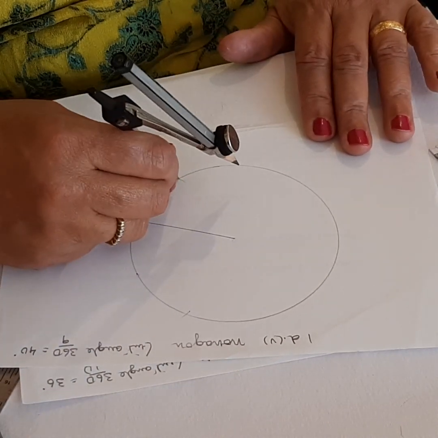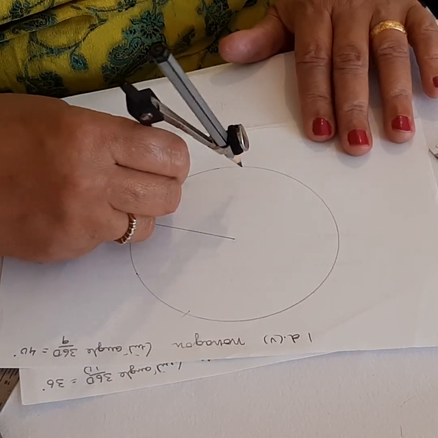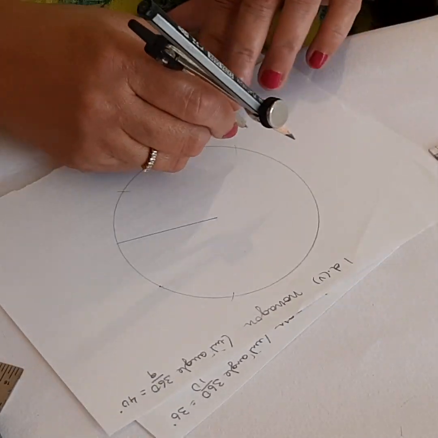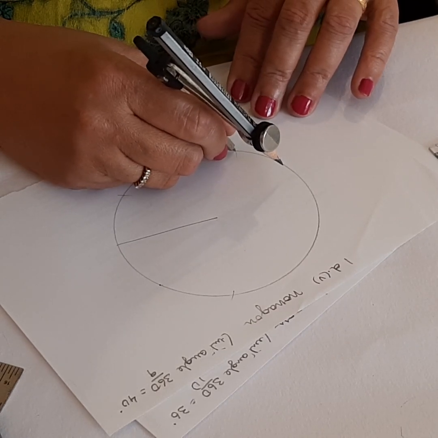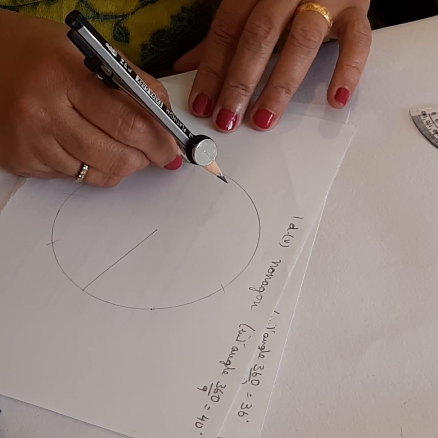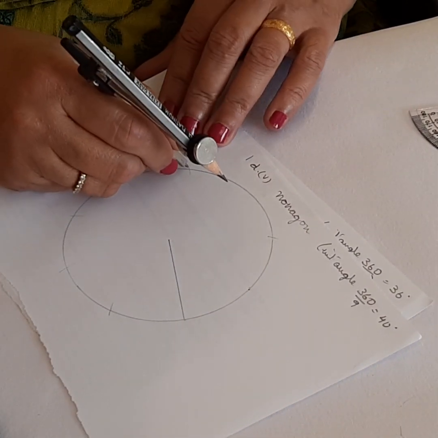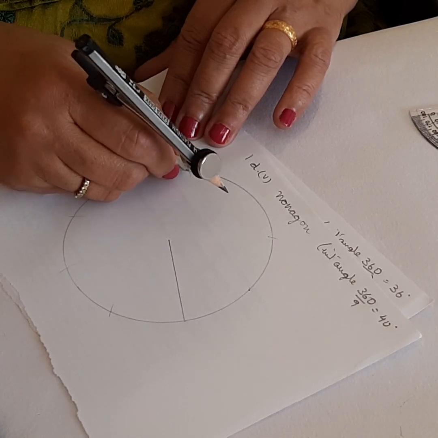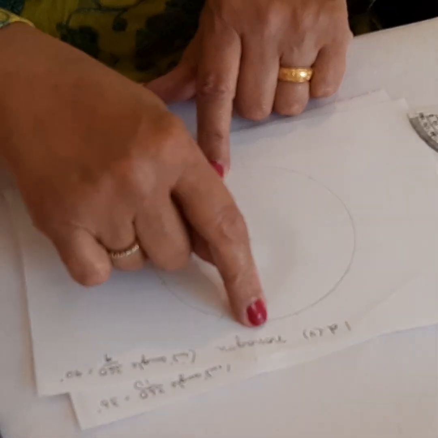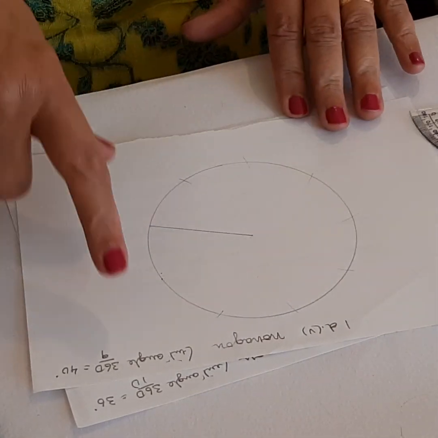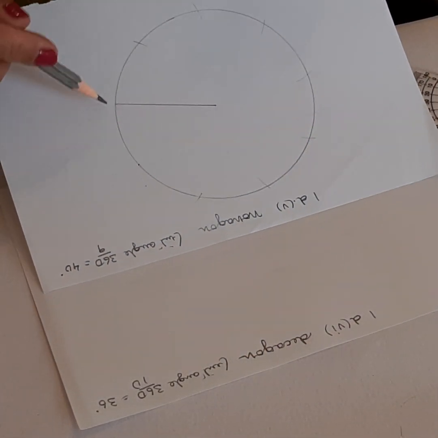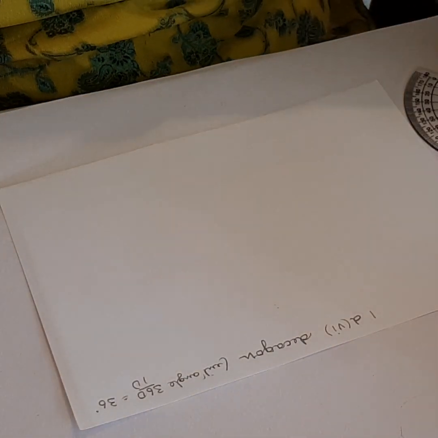How many parts do we need? 9. It's a nonagon. As you can see, it becomes flatter and flatter and becomes more close to a circle. So let's see. 1, 2, 3, 4, 5, 6, 7, 8, 9 parts. And we join all the sides and we'll get a nonagon. Okay, just join these and you get your nonagon. I will not waste your time.